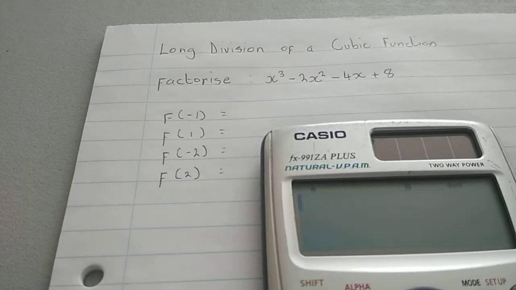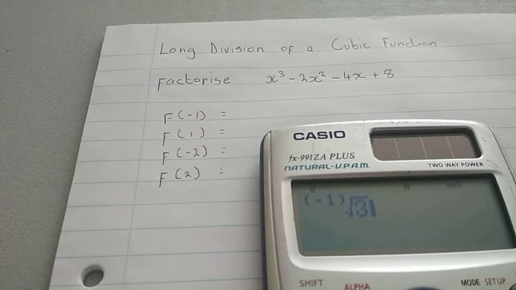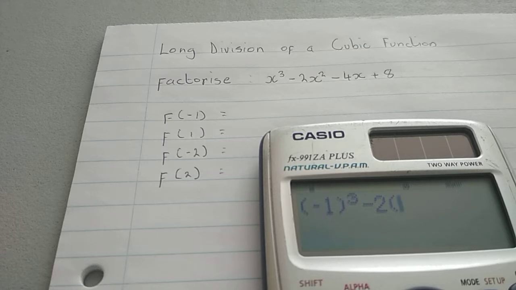Let's start with the -1. So we're going to open our brackets. Start again. Open. And we put -1, close, and then cubed, -2, open.